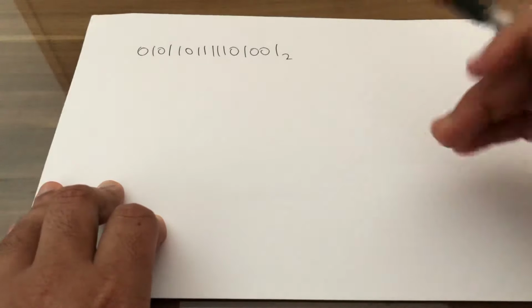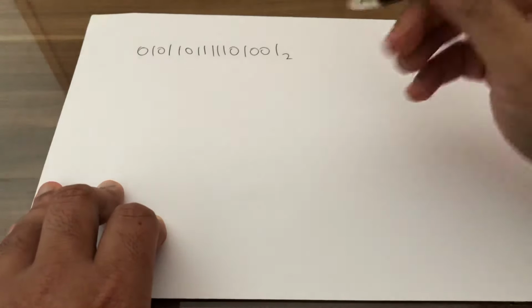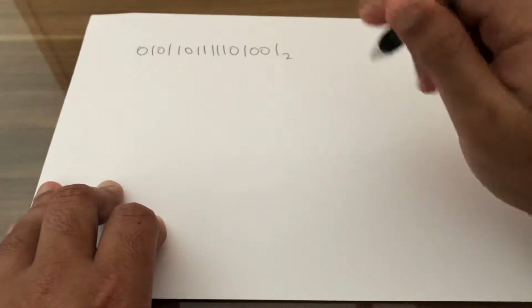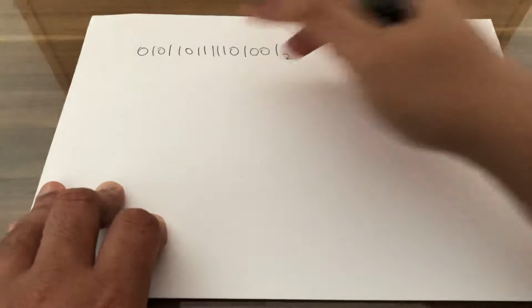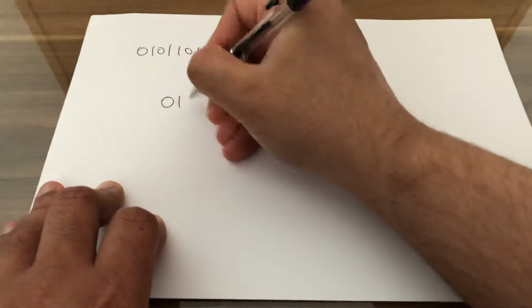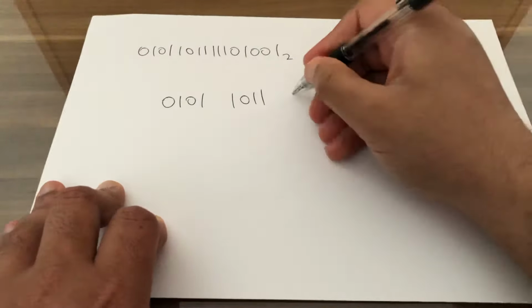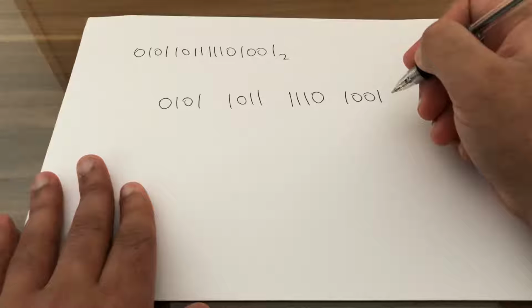Starting from the right-hand side, divide the numbers into groups of 4 digits and then convert each group into a hexadecimal value. The reason why this works is because 4 binary digits represent the range of values from 0 to 15, all the hexadecimal digits. So we can now take this number and divide it into 4 groups of 4 numbers: 0101, 1011, 1110, 1001.